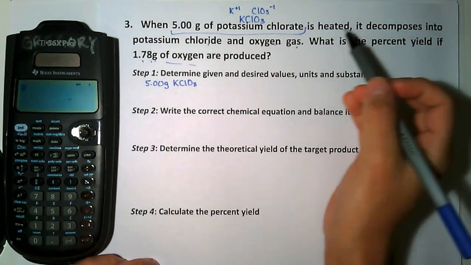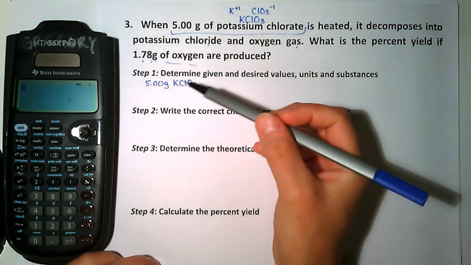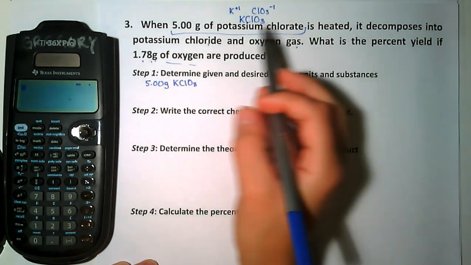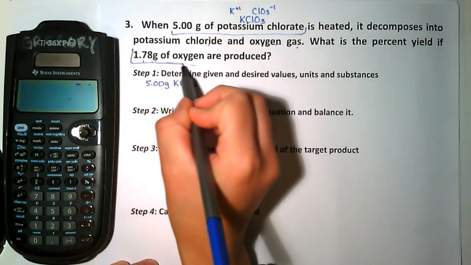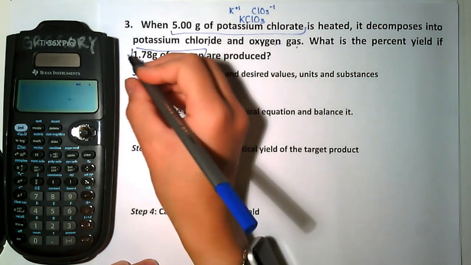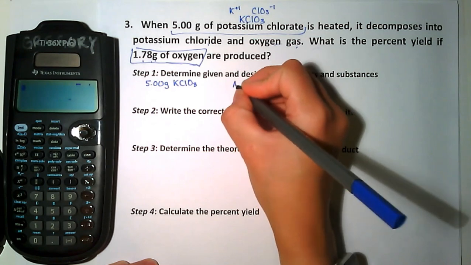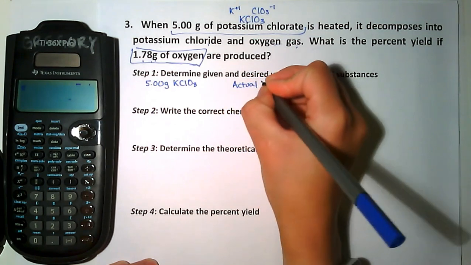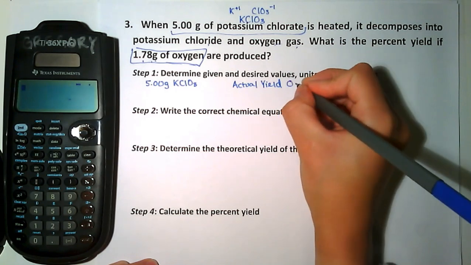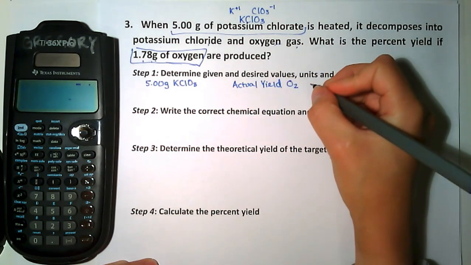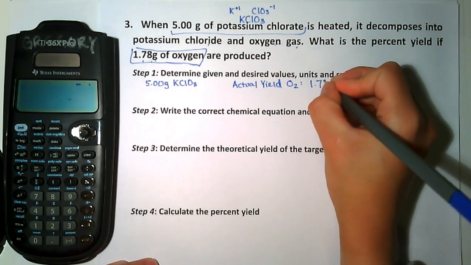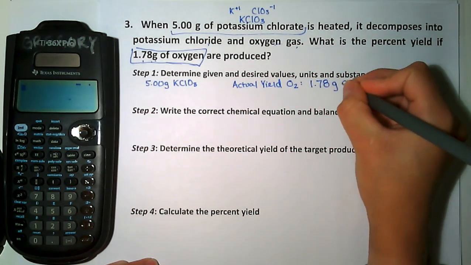But we don't want to know how much KClO3 there is, really. We want to know what is the percent yield if 1.78 grams of oxygen are produced. So this is the actual yield. We're given the actual yield, how much was really produced for oxygen. And we know that's going to be O2 because oxygen's diatomic. So the actual yield of O2 is 1.78 grams of O2.